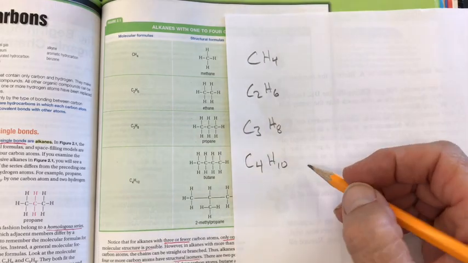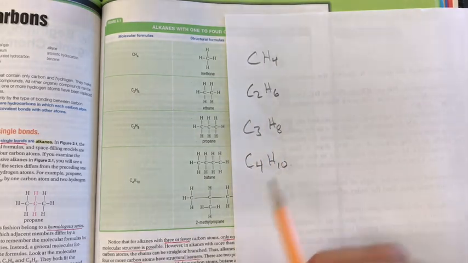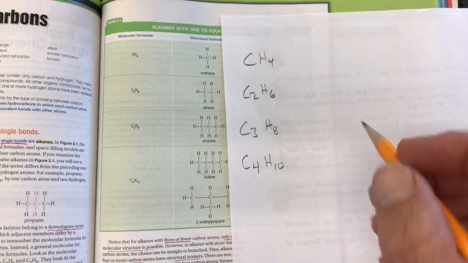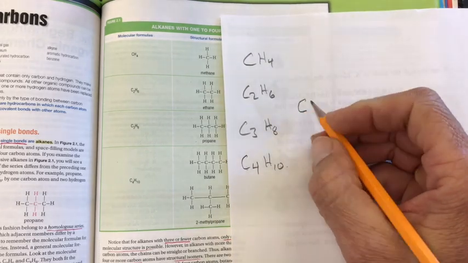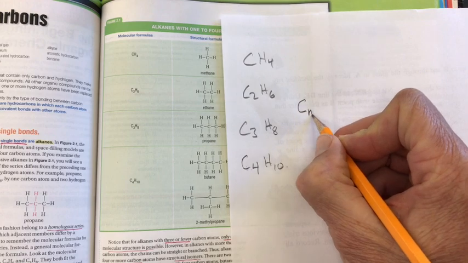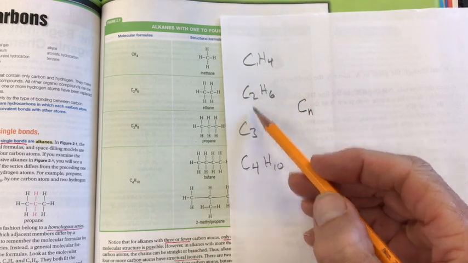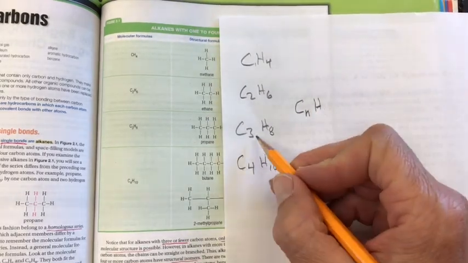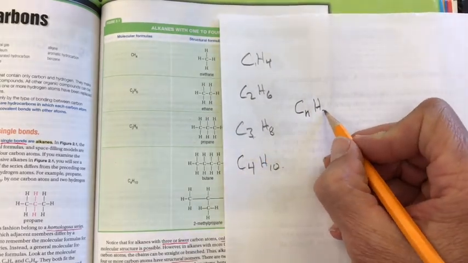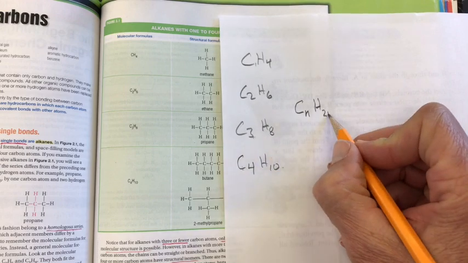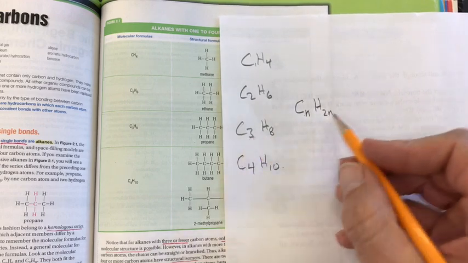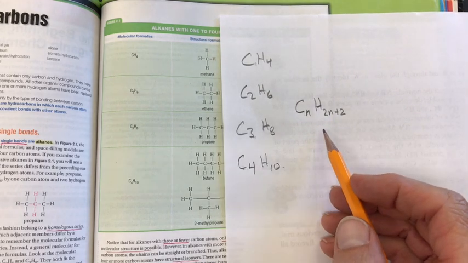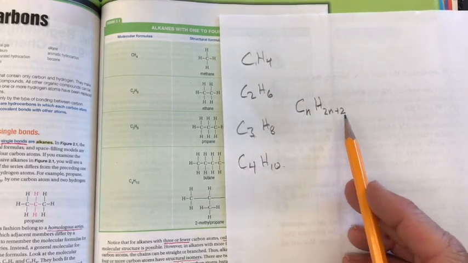Is there a mathematical pattern that if I know the number of carbons, I could figure out the number of hydrogens? What's the pattern? Well, it turns out that these all are C, and whatever N is, that would be the 1, 2, 3, or 4. So if I take this number and I double it, so I go 2 times whatever N is, in this case 3, and then I add 2 more. That is sort of a generic formula for any alkane.